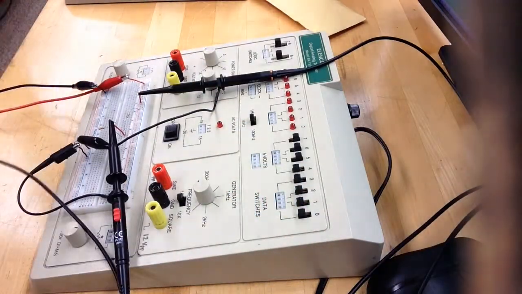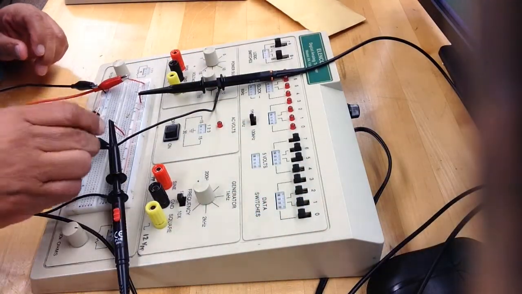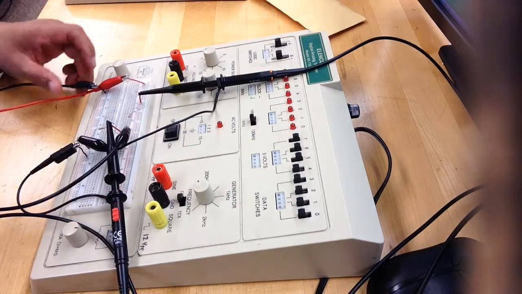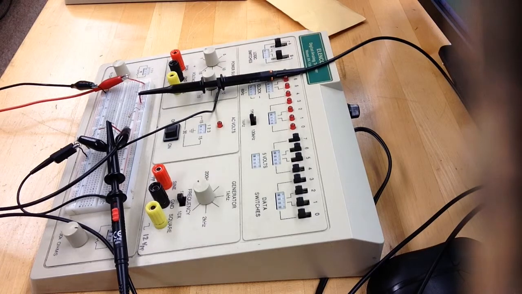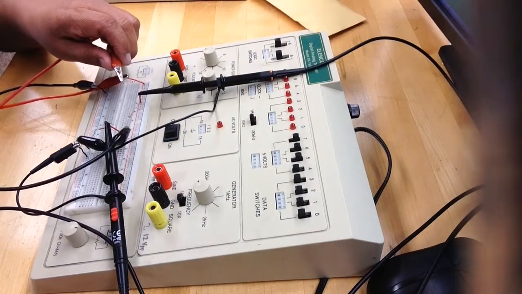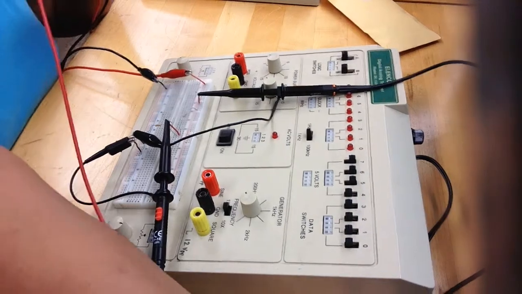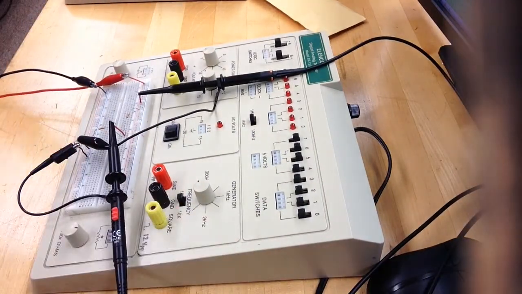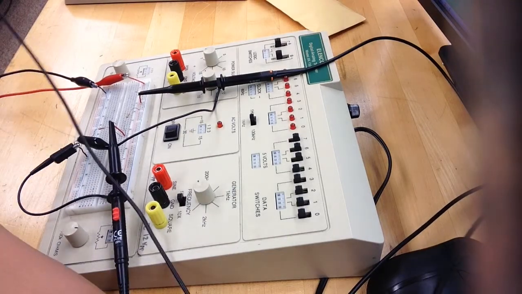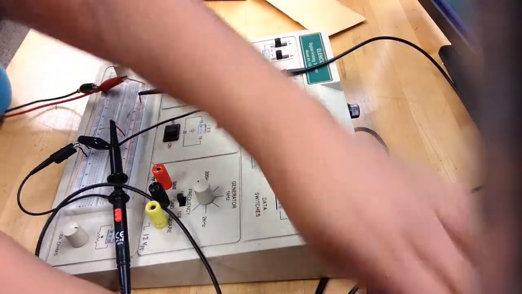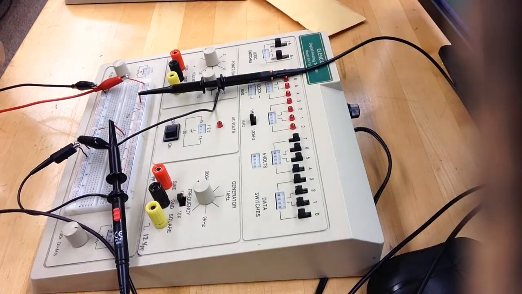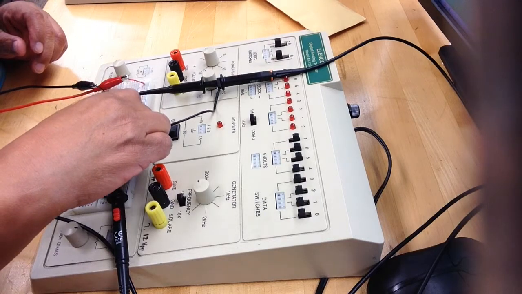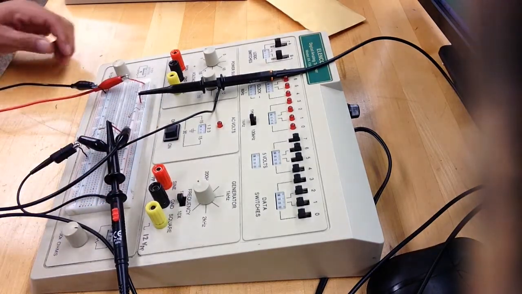Next one is for the power, in order that I can read the RMS in the circuit.